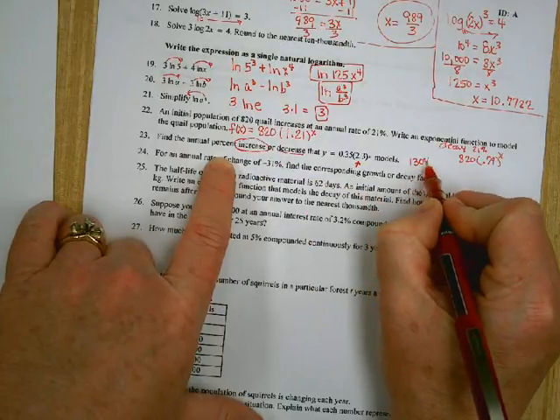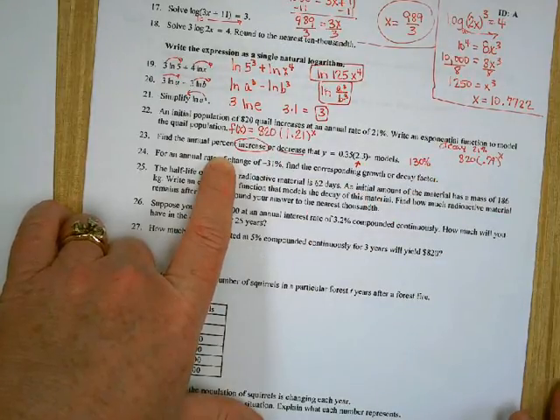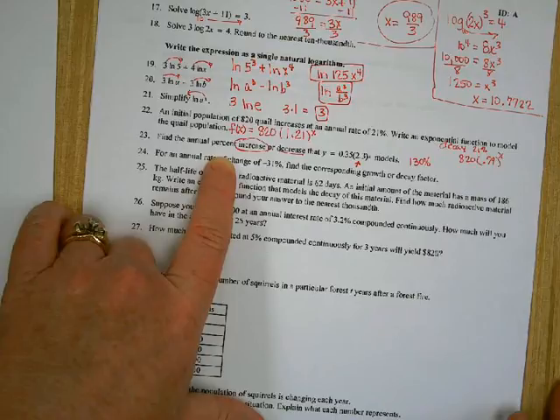Then it would be no change at all. Okay? If you had 820 quail and next year you had 820 quail, it didn't go up, it didn't go down, it stayed the same. So it didn't increase or decrease at all. And that could happen. Okay.